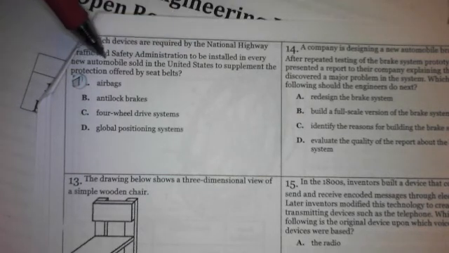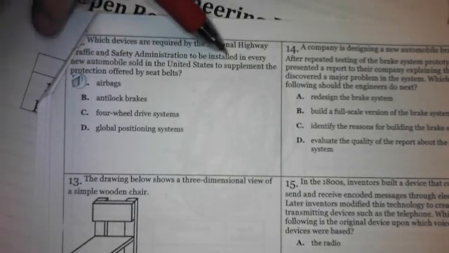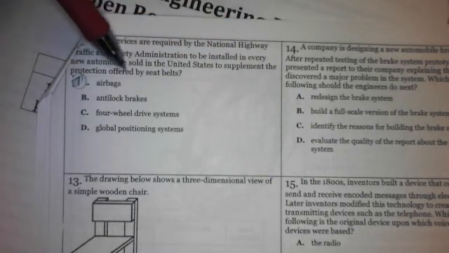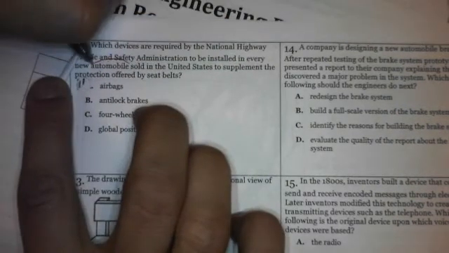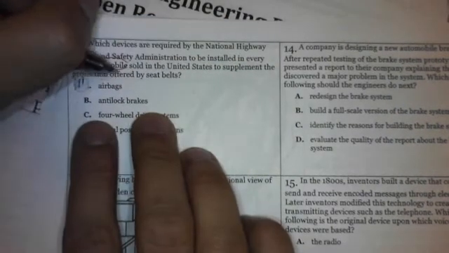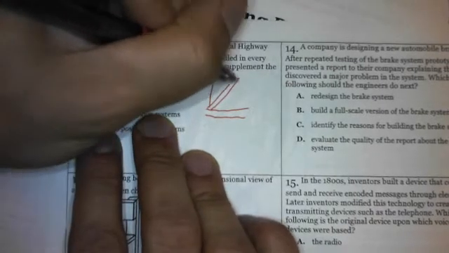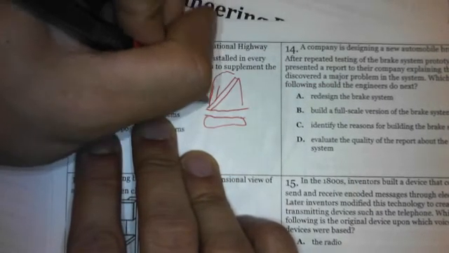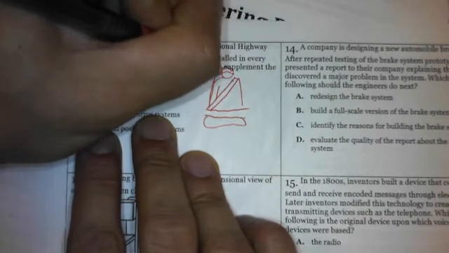Which devices are required by the National Highway Transportation Safety Administration to be installed in every new automobile sold in the United States to supplement the protection offered by seatbelts? They're talking about automobiles, cars. They're talking about seatbelts. What in a car helps protect you? So you have the seatbelt.